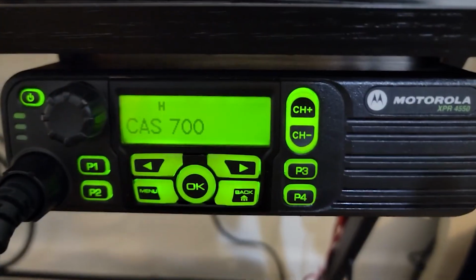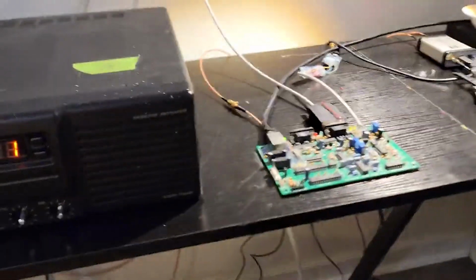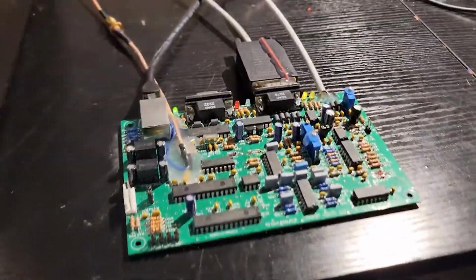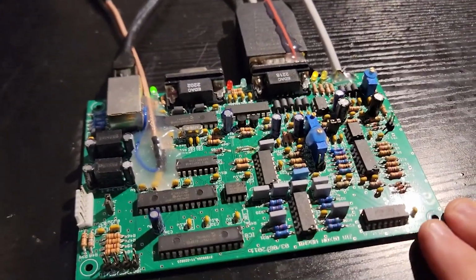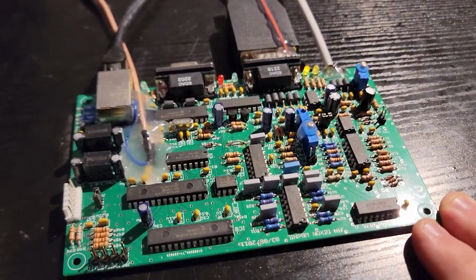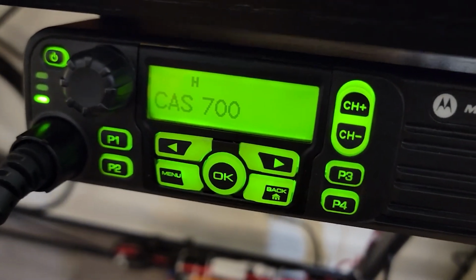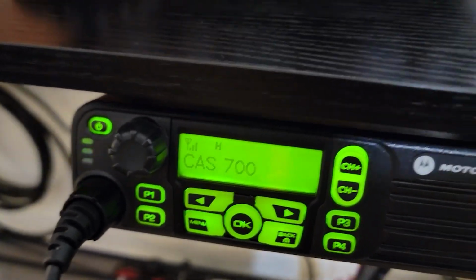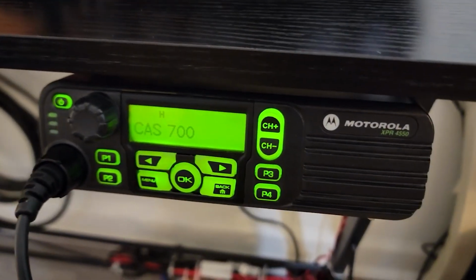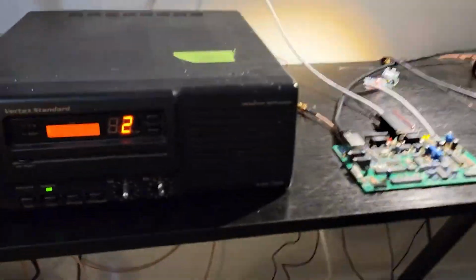We've got our radio over here on CAS700, just the normal settings. Wait for her to fully boot and connect. There we go. On channel 2, normal CAS700 settings, WRKF394. There we go. That's how we would expect it to act.